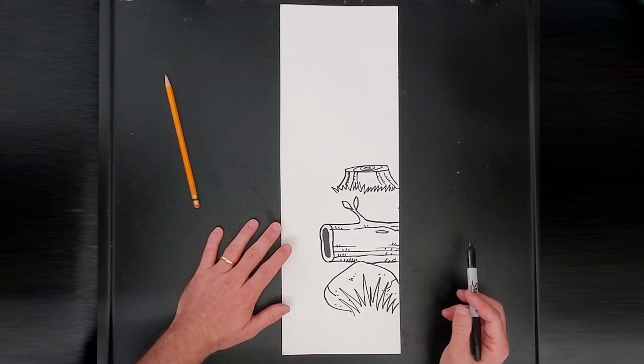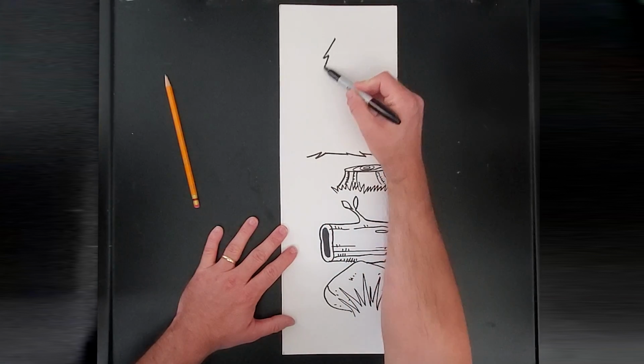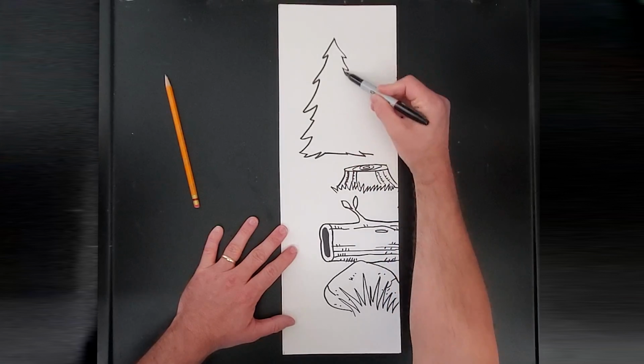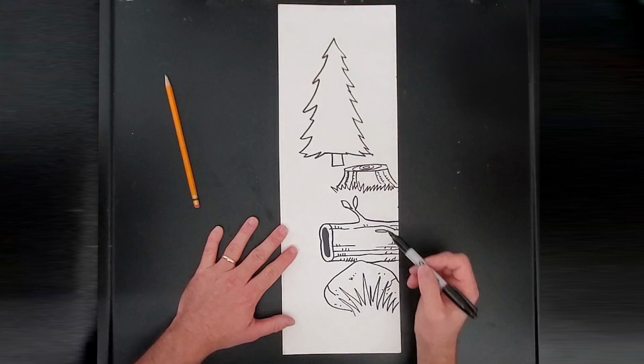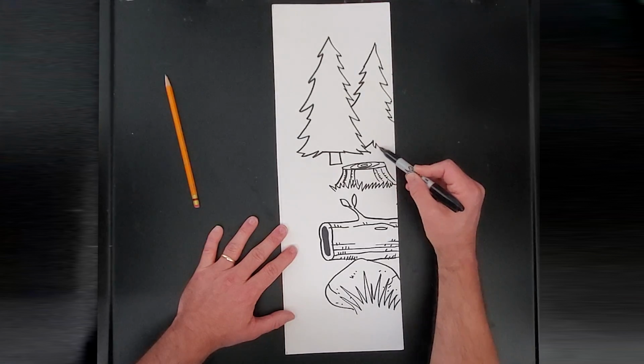Starting at the halfway point of my paper, I'm going to draw the base of a pine tree, and I am going to fill in the rest of this background with pine trees. And that's going to do it for the forest.